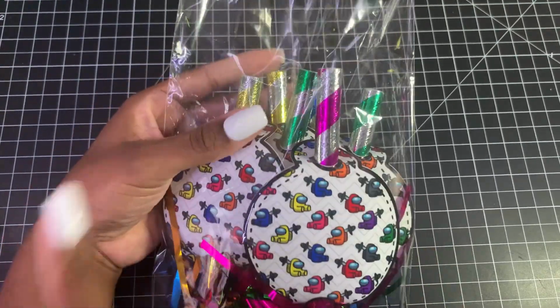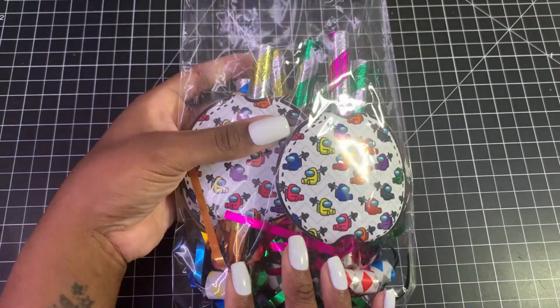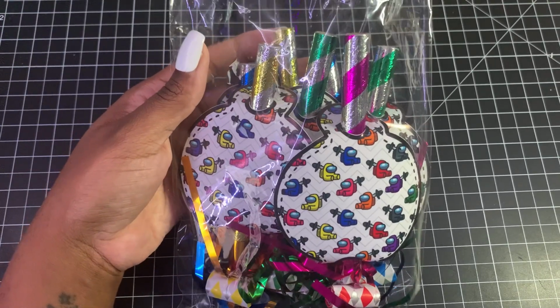So here is the finished result. I'll probably do some type of bag topper tutorial, but for right now, this is it.